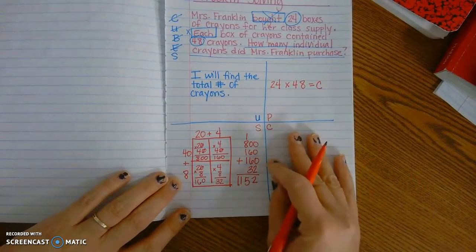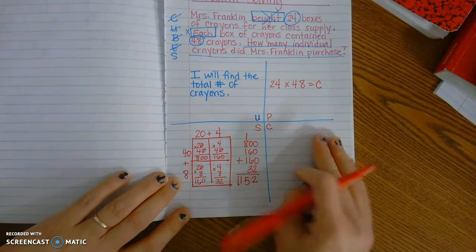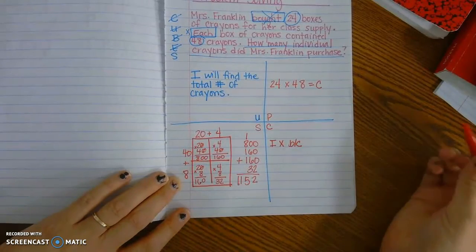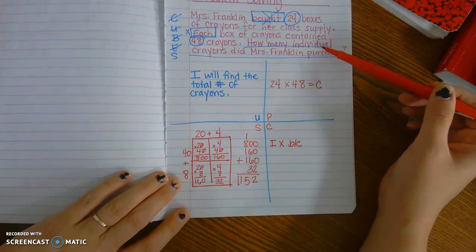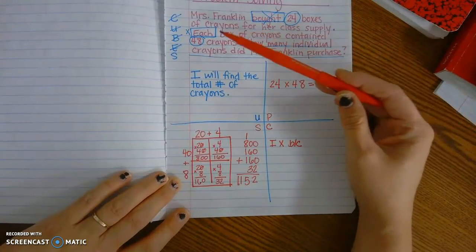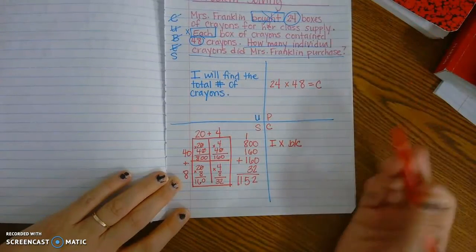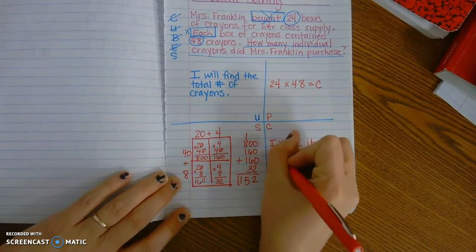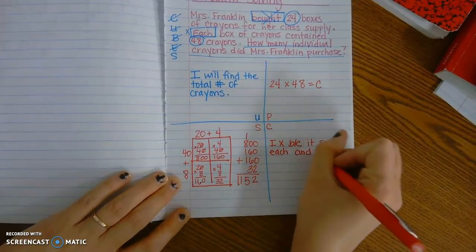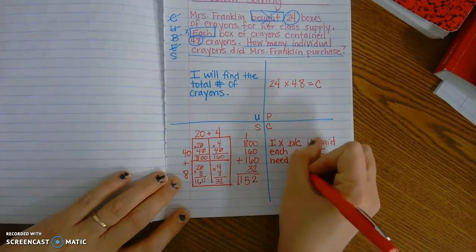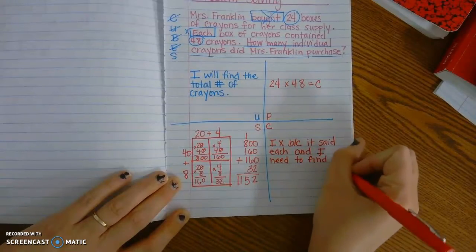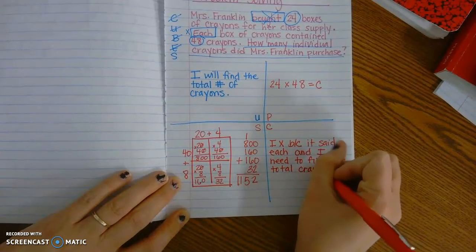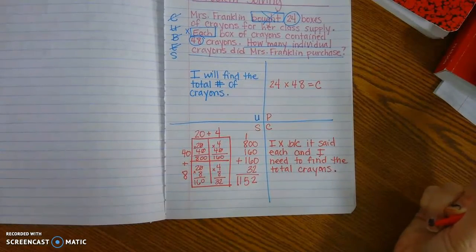So why did I add, or why did I multiply? Let's write a reason over here to justify our answer. So I multiplied because we knew we needed to know the total amount of individual crayons, plus we had the word each as a clue. So I multiplied because it said each, and I needed to find the total crayons. And anytime you're looking for a total, it's multiplication or addition.